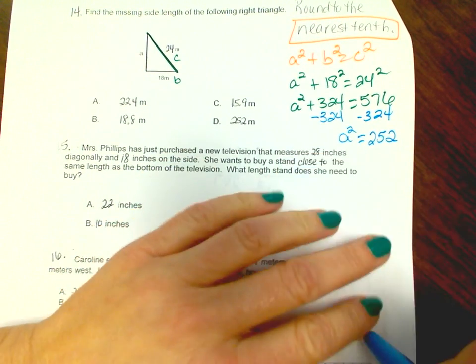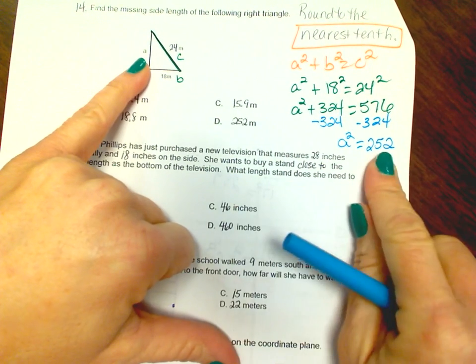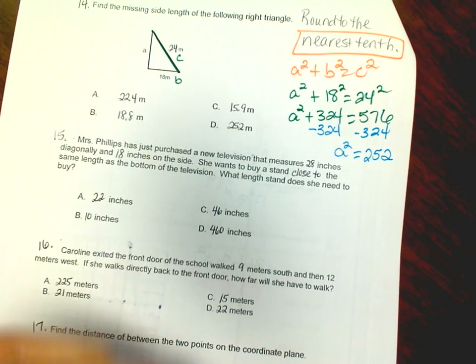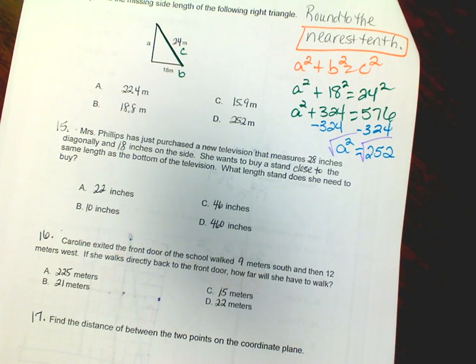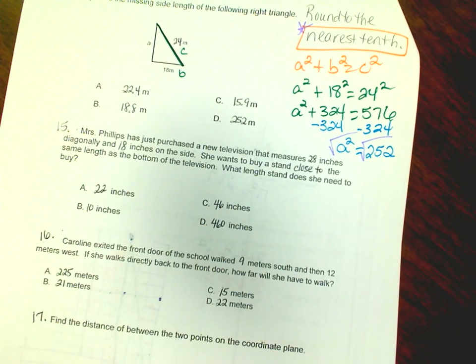Now then, I want to know what a is. So just like we want to know what c is at the very end, you need to find the square root, and you will find your a. And it is approximately, and you are to round to the nearest tenth.